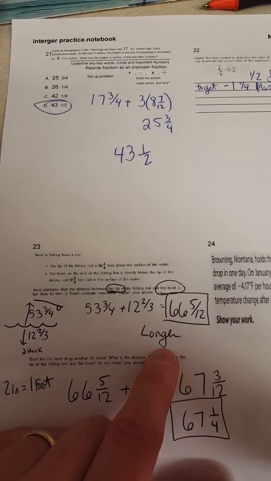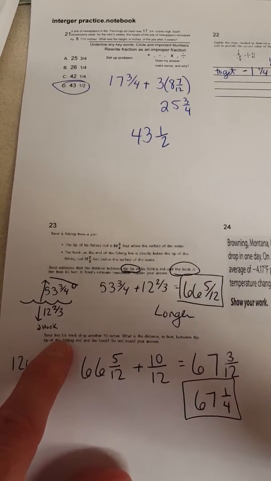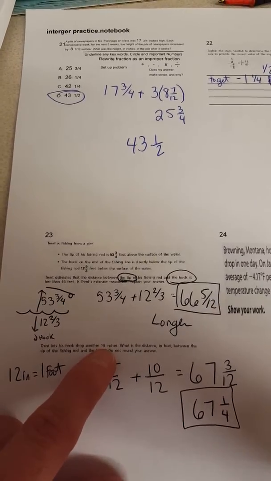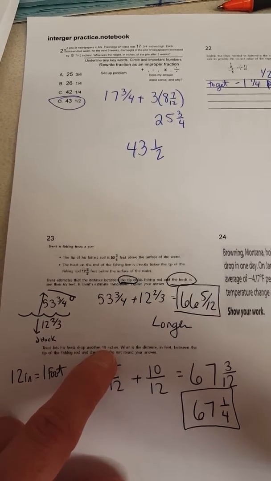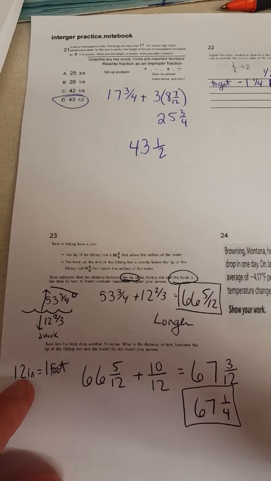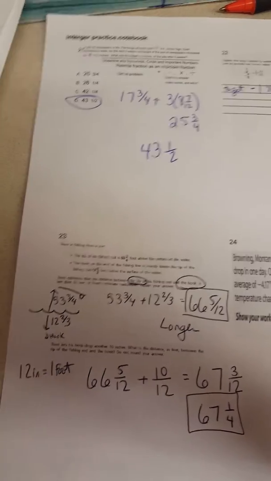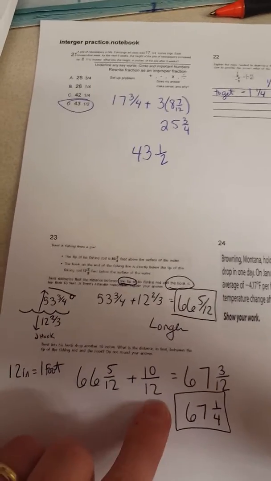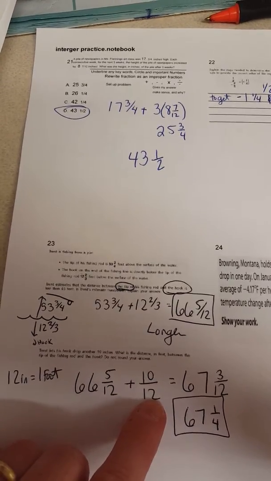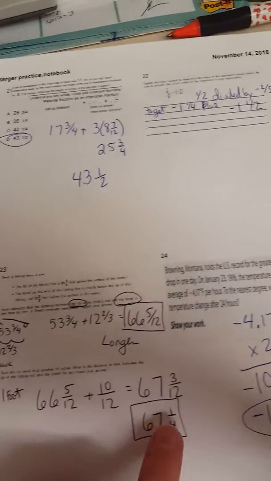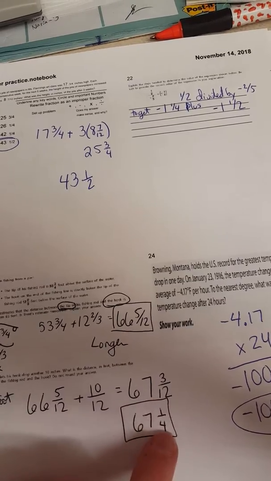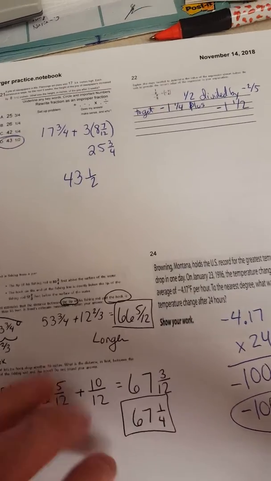It's not that long. Then the other trick, the second part of this, is you have to add 10 inches. Well, 12 inches is 1 foot. So you do 10/12, so it's 10 inches out of 1 foot. Add it to the 5/12, and you get 67 3/12, or 67 1/4.